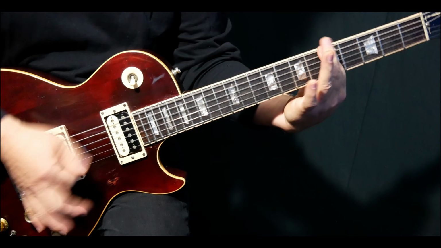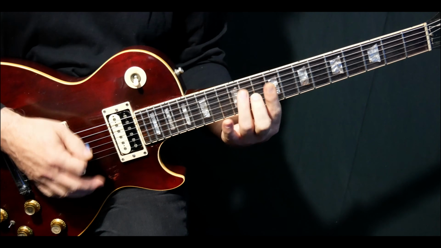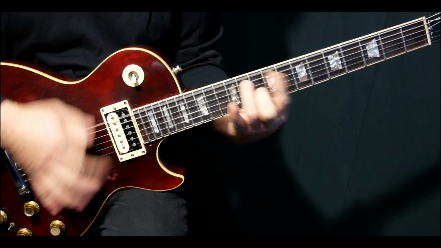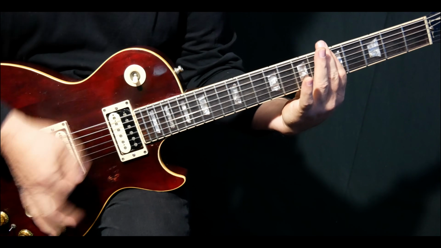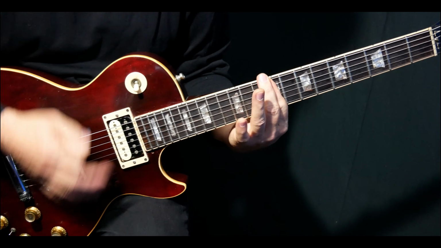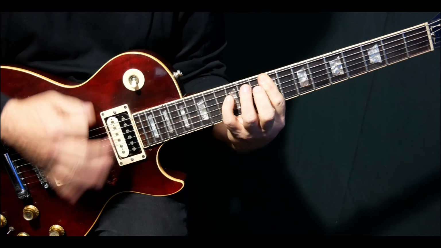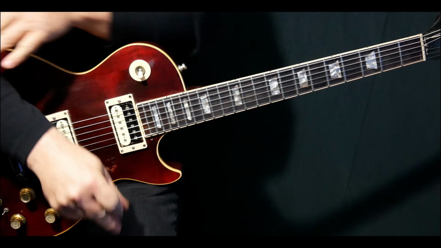Then, and the second time, we're going to put that suspension on. The first two, and then. Okay, and that is it. Those are all the parts, and they just repeat.